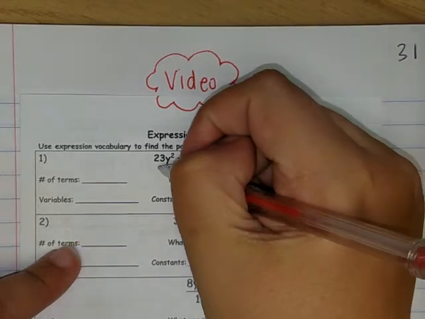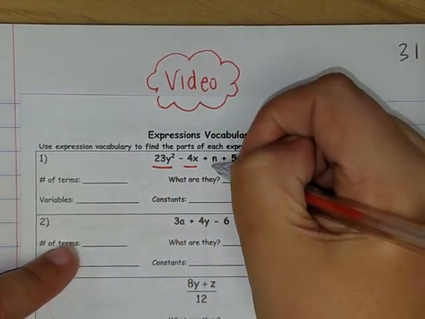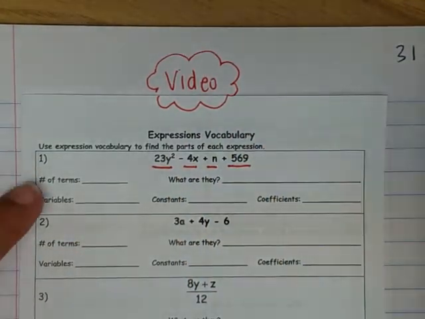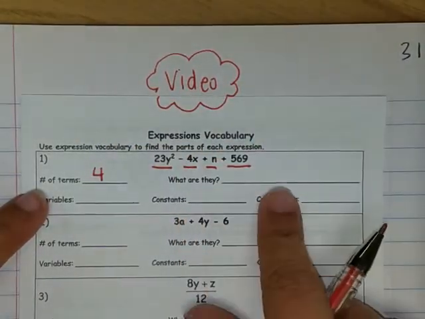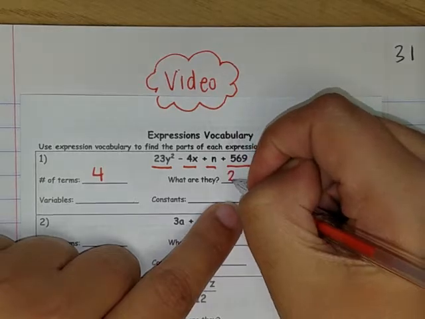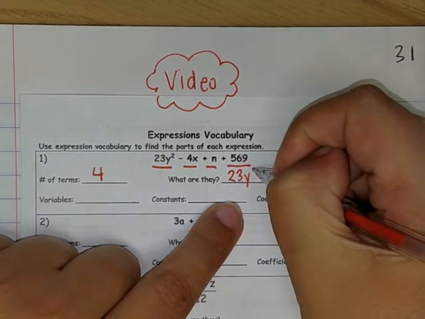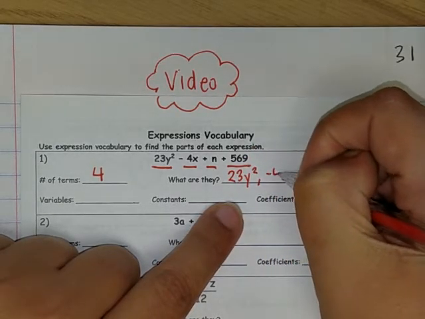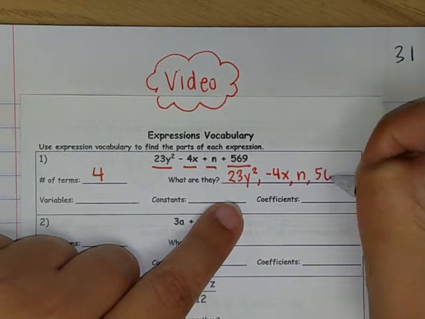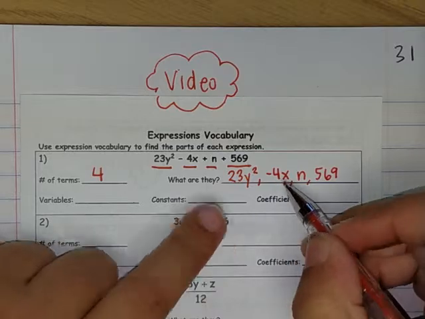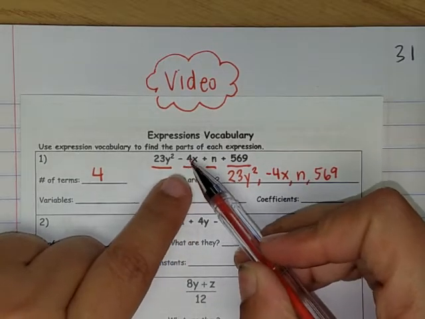Number of terms. Remember, terms are separated by plus and minus signs, so I'm going to go ahead and separate those. And I counted 1, 2, 3, and 4, so there's 4 terms. What are they? We've got 23y squared. We've got negative 4x, n, and 569. The negative 4x, just remember, look at the sign in front of it to determine whether it's going to be positive or negative.